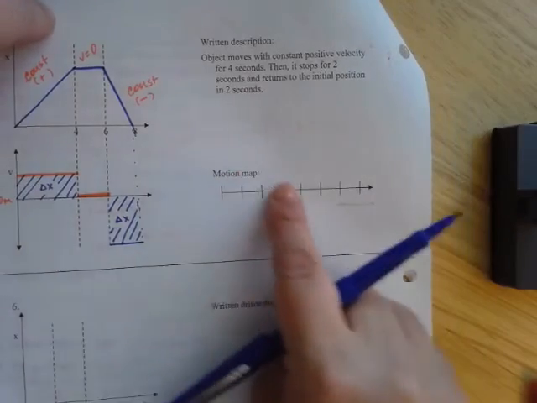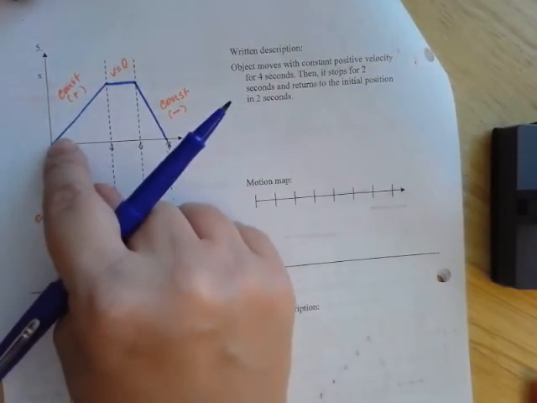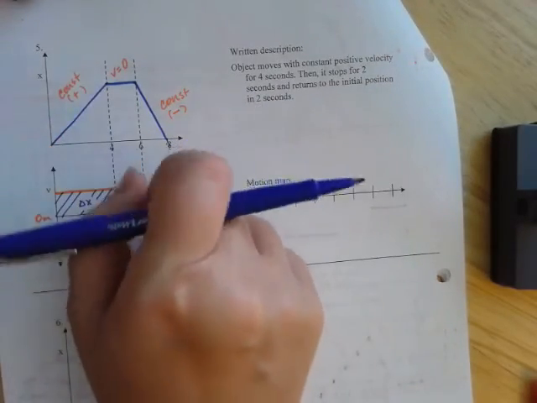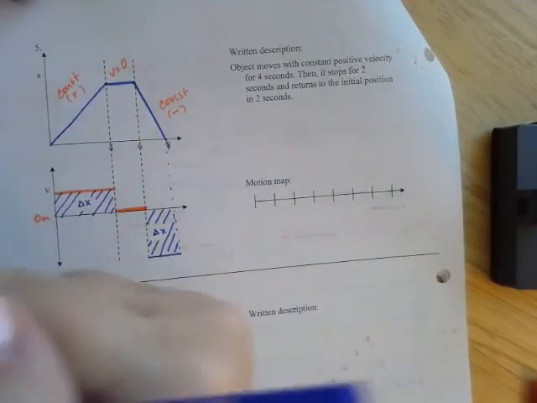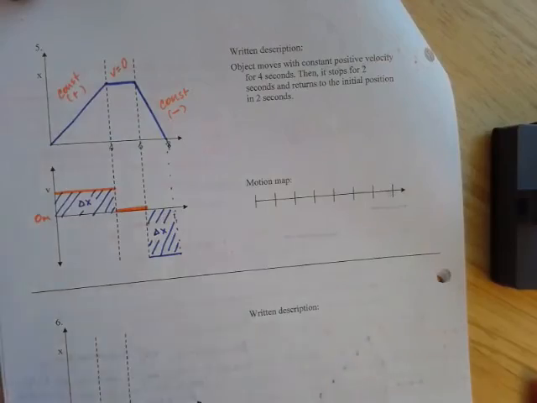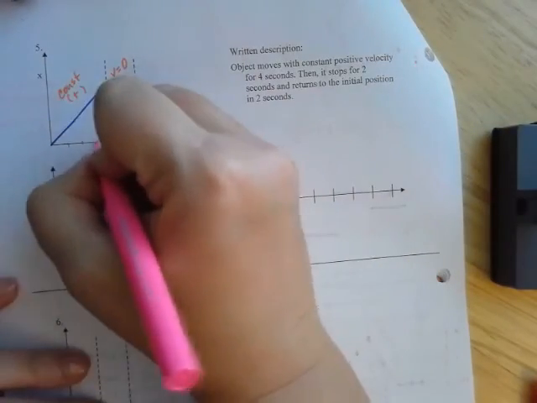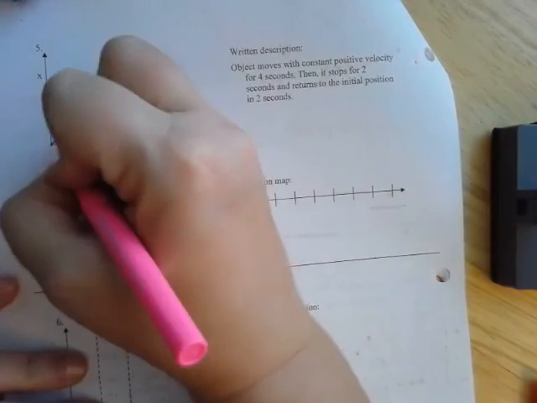All right, lastly, our motion map. We're going to start, move away, come back. Now, we know that there's 4 seconds here, so I'm going to make sure that I draw those guys. There we go.